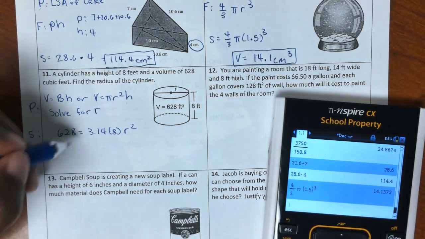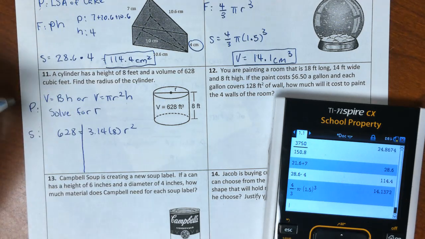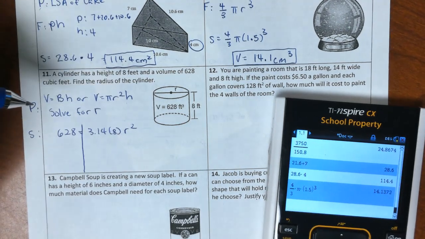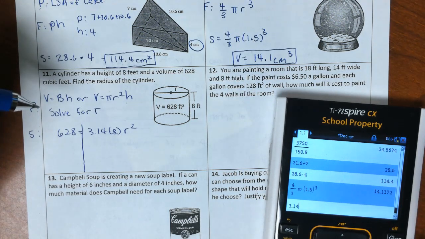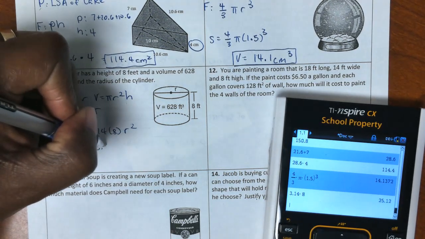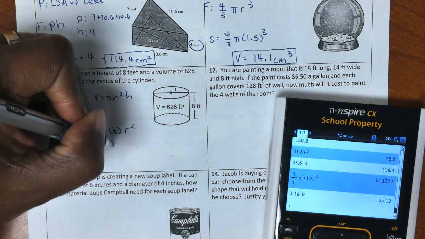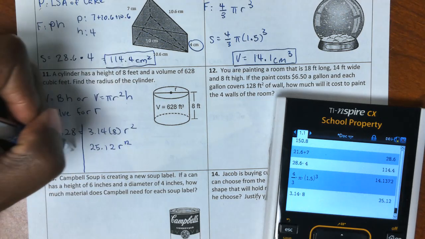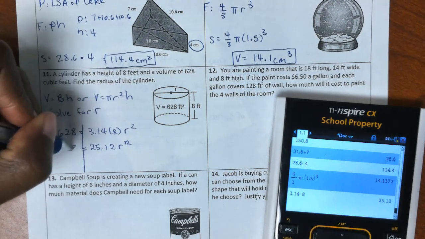To solve for r, we treat this as an equation. We first multiply this out: 3.14 times 8 equals 25.12. So I have 25.12 times r squared is equal to 628.